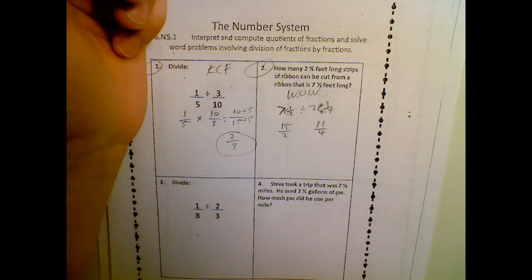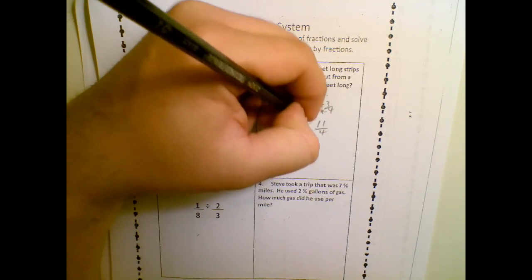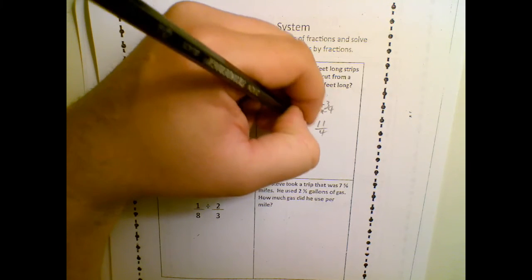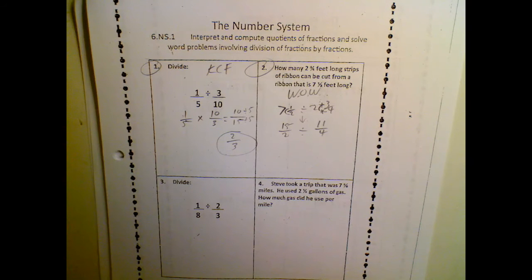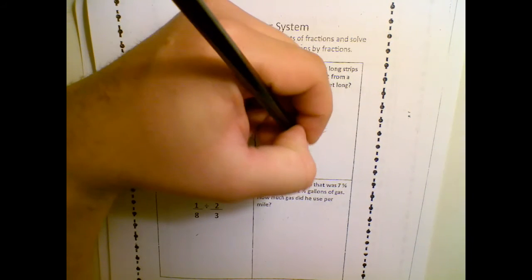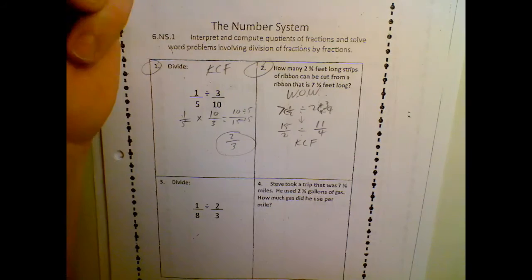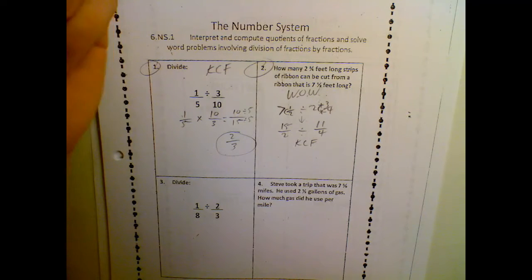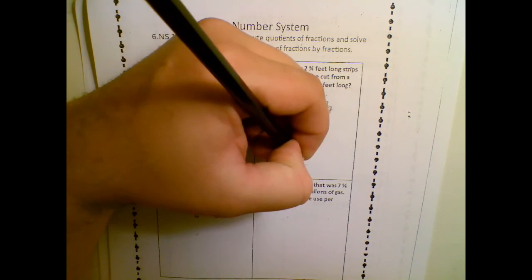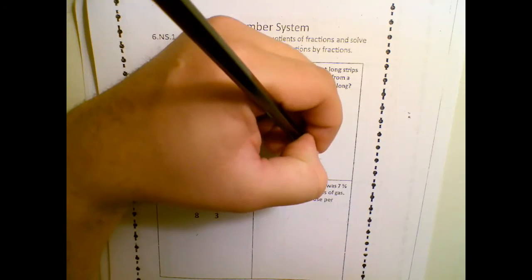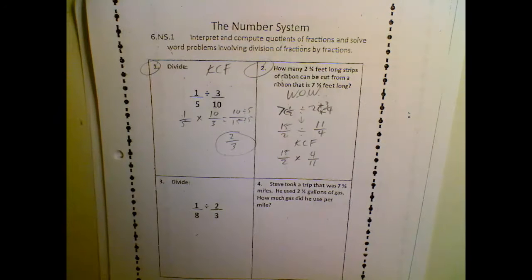Then we're going to bring down our division symbol here. Now we have another problem. What do we have to do when we're dividing fractions? We have to do keep, change, flip. KCF. All right, so we're going to keep it, change it, flip it. So that last one's going to be 4 over 11.